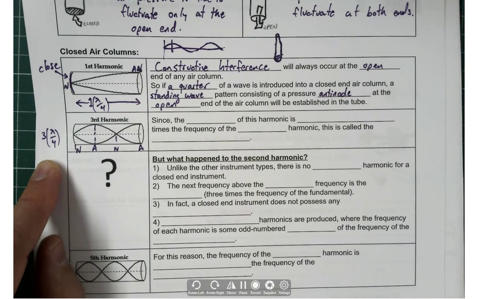Somehow the harmonic number and the number of lambdas over 4 are probably connected, because we've kind of been down this pathway with strings. With strings, it wasn't the harmonic number times lambda over 4. It was the harmonic number times what? Yeah, lambda over 2. And so it turns out for closed-ended air columns, quarter wavelengths figure prominently. When it comes to strings, half wavelengths figure prominently in our thinking. I'm just putting that out there right now.